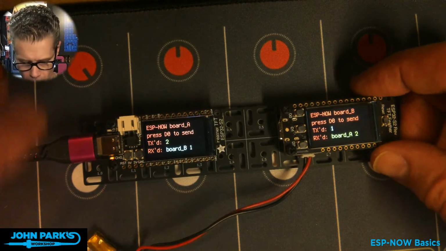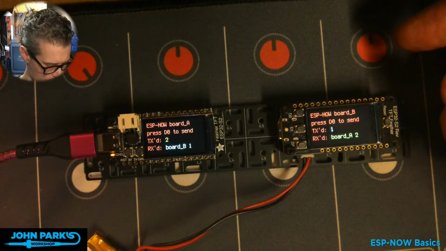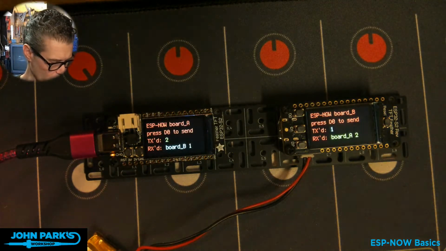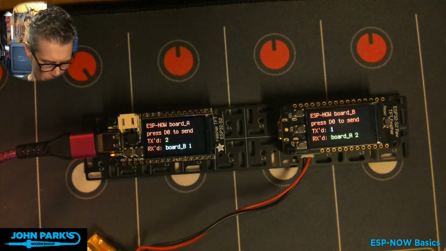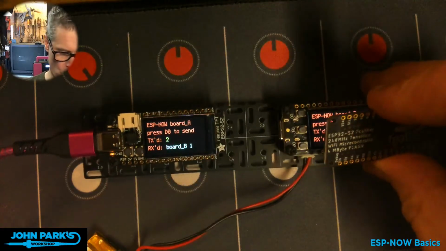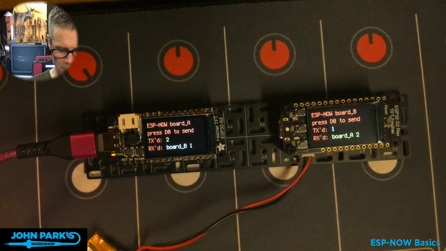Move my camera a little. As you probably saw before, if I plug in this other one that's transmitting, this is kind of a case for why you might include MAC addresses: you don't want to pollute things.